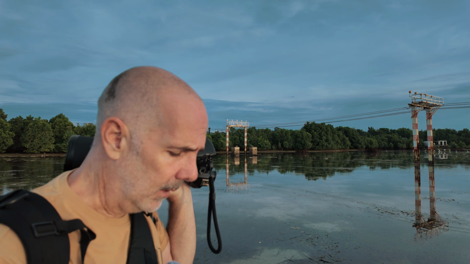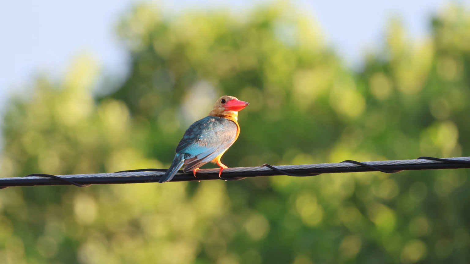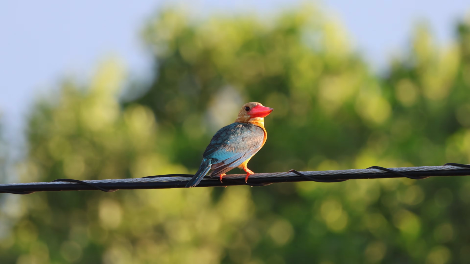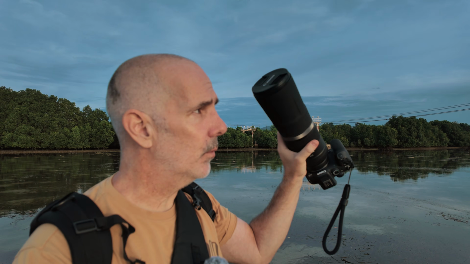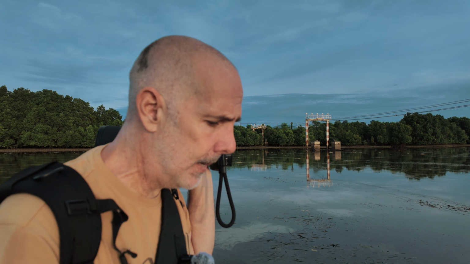I will position myself between the kingfisher and the sun because we absolutely need the light on the subject when you want to photograph with that kind of lens at f11. So let's try that.